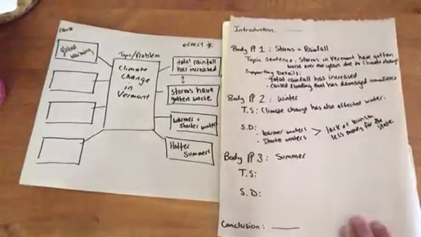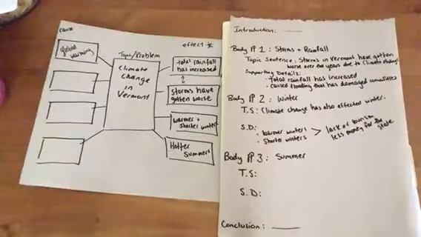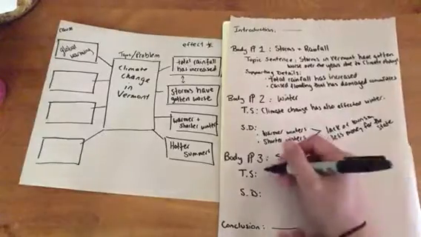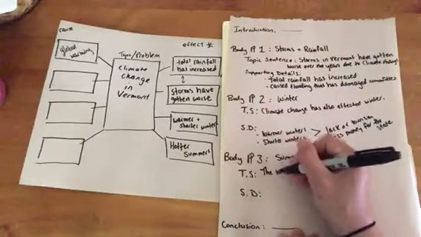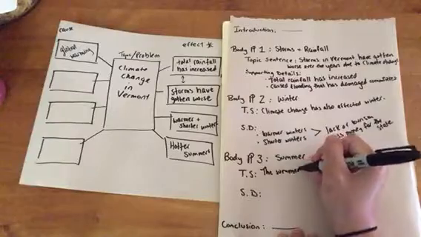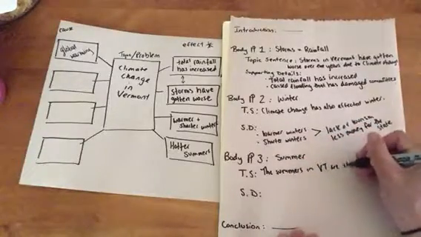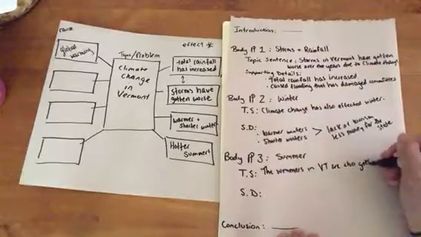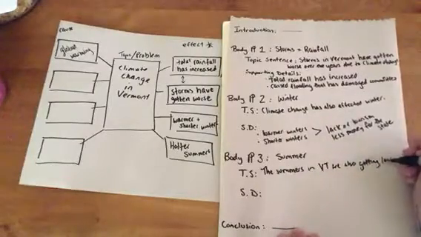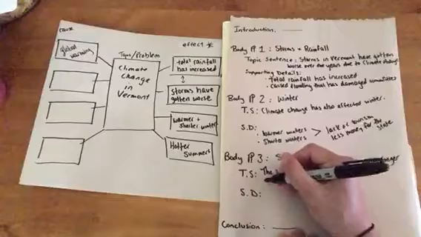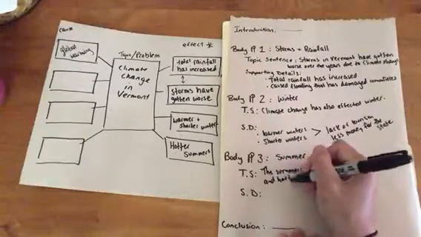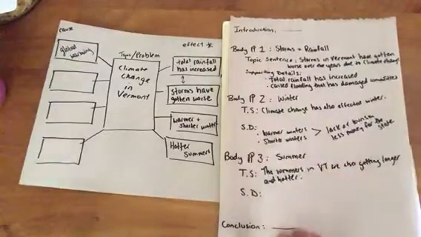Okay. The last body paragraph is about summer. So we know the summers in Vermont are also getting longer and hotter. Well, what are some of the effects of this?